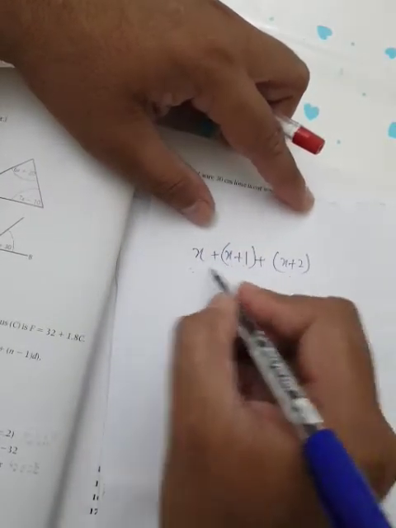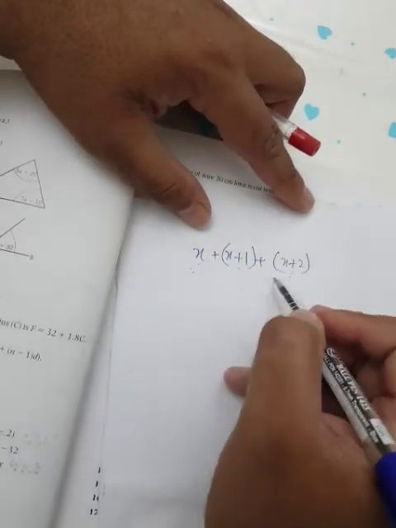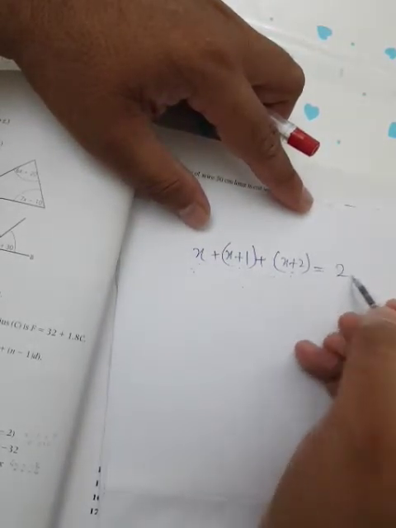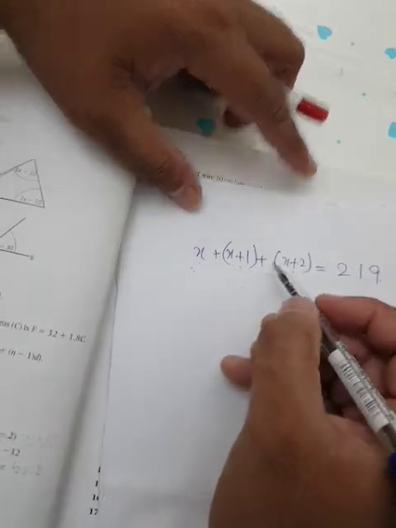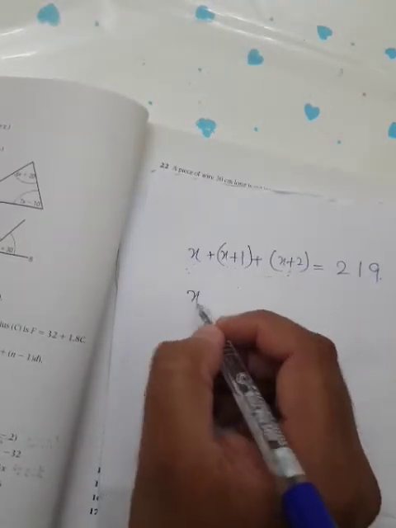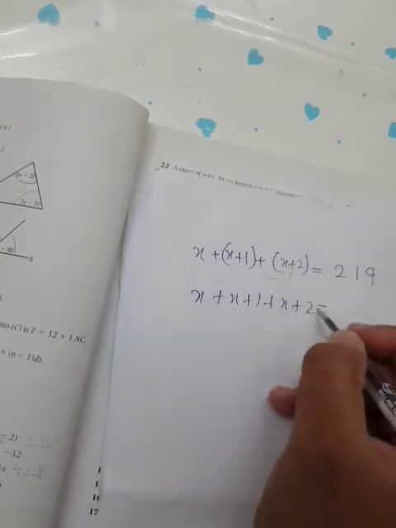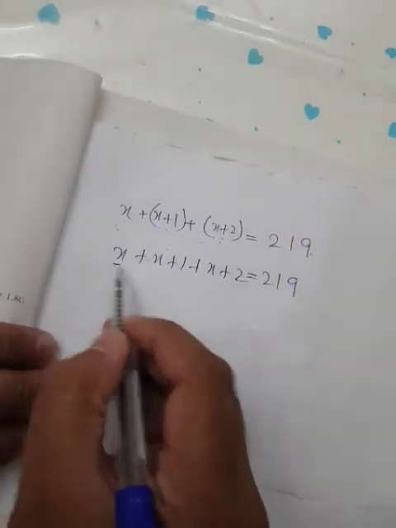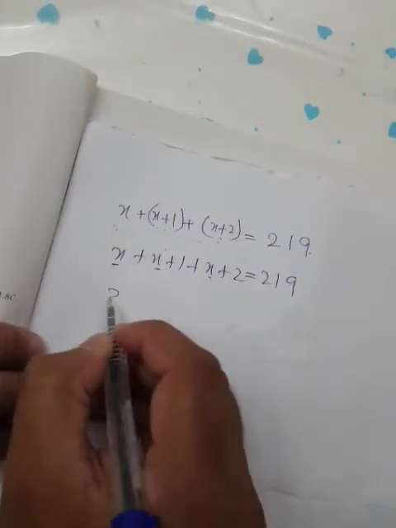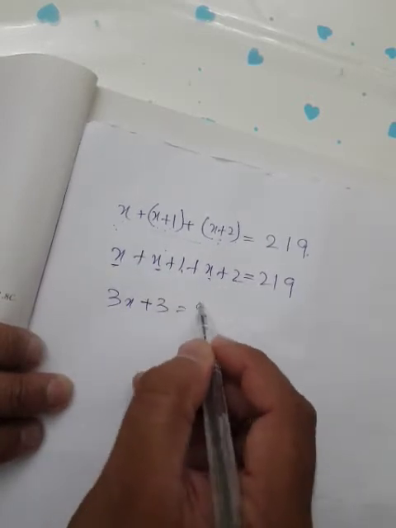So I made my equation, which says that the first number, second number and third number are my three consecutive numbers, and the sum of these numbers is 219. Again, these numbers are not getting multiplied, and this is simple addition. So I will write here x plus (x plus 1) plus (x plus 2). I simply remove the brackets, and now I will combine the same family members: x, x and x. So this makes 3x plus 1 and 2, which is 3, equal to 219.